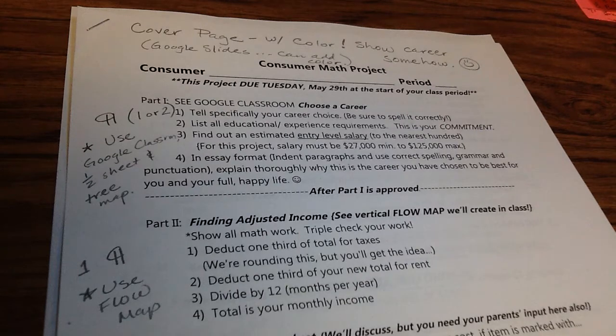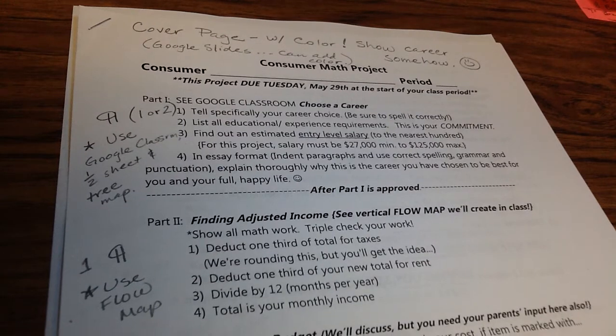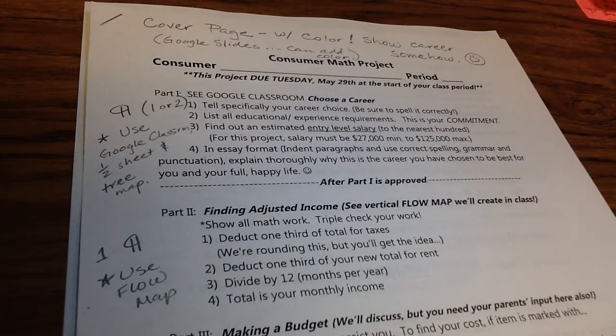It starts off with a cover page with color. You're going to show your career somehow, some kind of visual. We're going to be using Google Slides for this first part, so if you wanted to just print out Google Slides, that's great. You can print them in color, or you can add color if you have a black and white printer. Part 1 is going to be on Google Classroom. We will have some input for you.